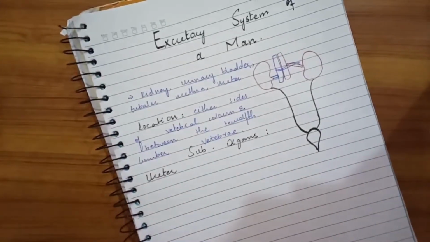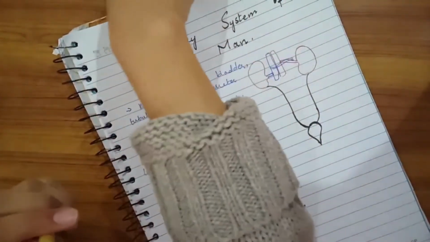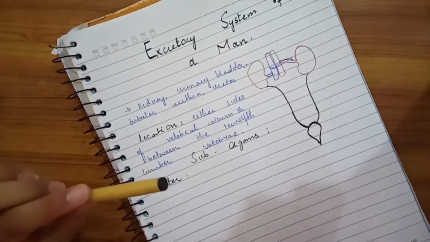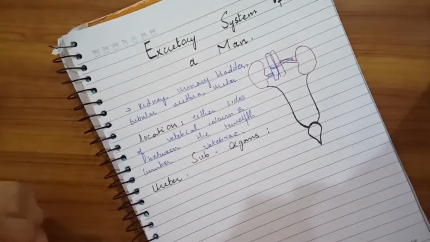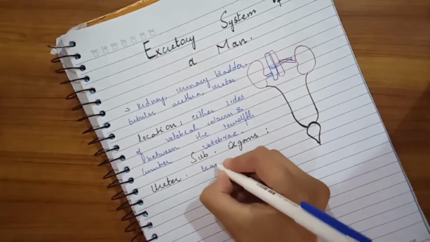Okay, now let's discuss the suborgans of the excretory system. The first organ that comes is the ureter. Each ureter is a tubular organ about 25 centimeter long, which begins at the funnel-shaped renal pelvis. It is an elongated tube that extends downward, in a gravitational position, parallel to the vertebral column to join the urinary bladder. It transports urine from the kidney to the urinary bladder. It is a transportation organ.